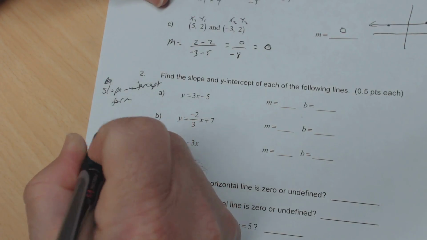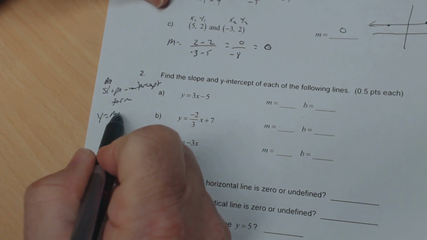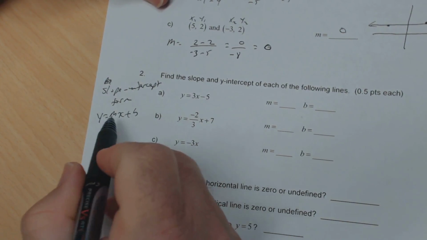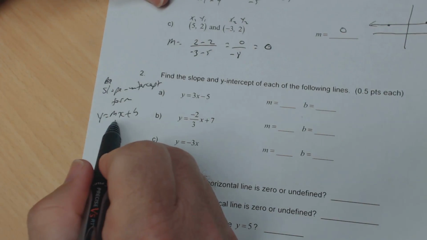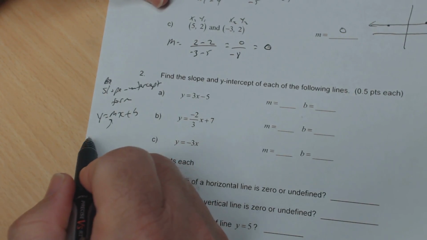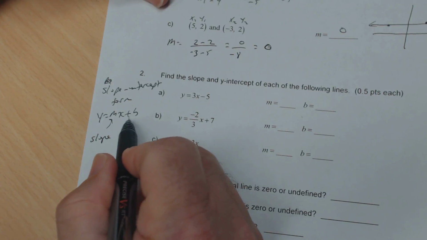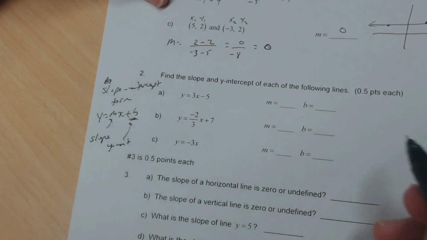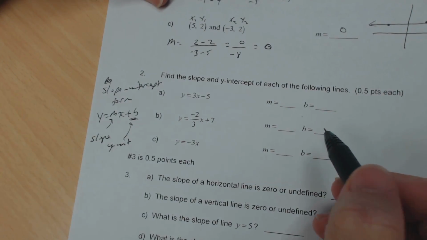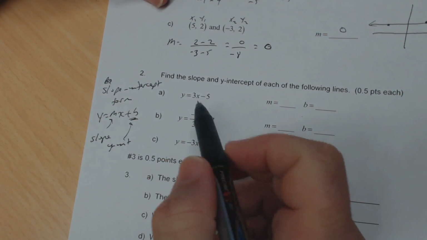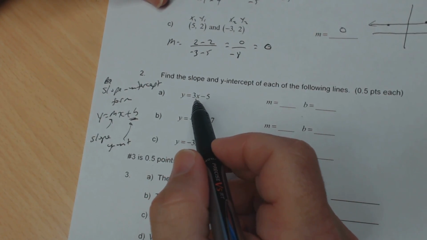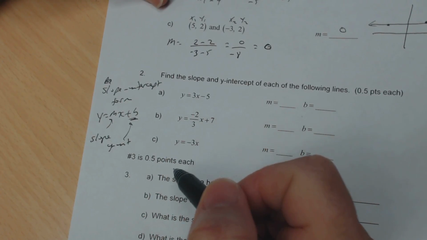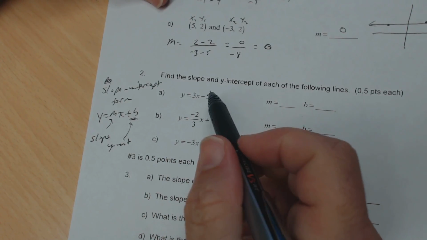And remember, slope-intercept form is y equals mx plus b, where the number you multiply an x by is called the slope, and the constant is called the y-intercept. That's where the graph crosses the y-axis. All right, so all these are in slope-intercept form. So here, y is by itself, y is by itself, y is by itself. You have to check for that.